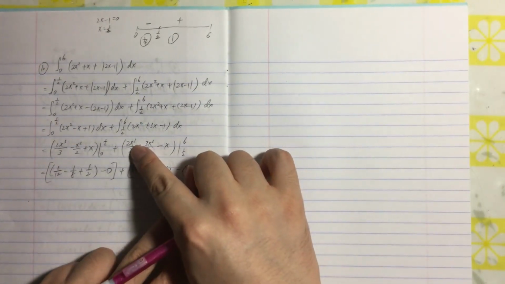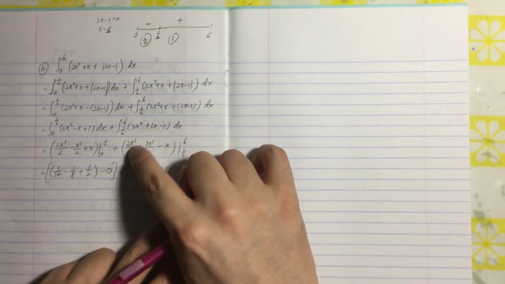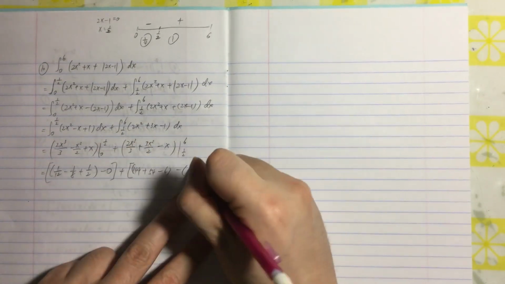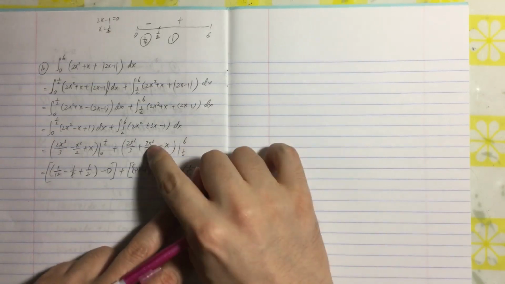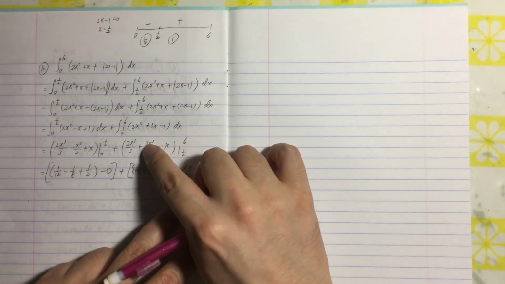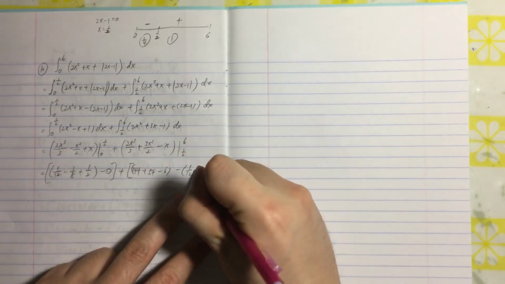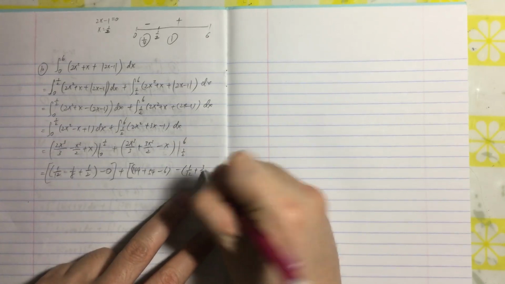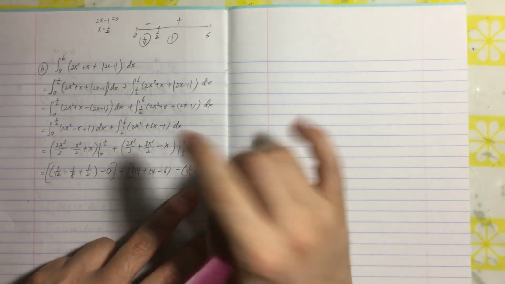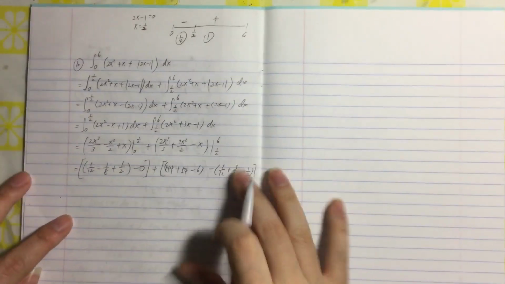If I plug in half, half cubed is 1 over 8. 1 over 8 times 2 is 1 over 4. 1 over 4 divided by 3 is 1 over 12. Half squared is 1 over 4. 3 times 1 over 4 is 3 over 4. 3 over 4 divided by 2 is 3 over 8. If I plug in half here, I get half. Then simplify.